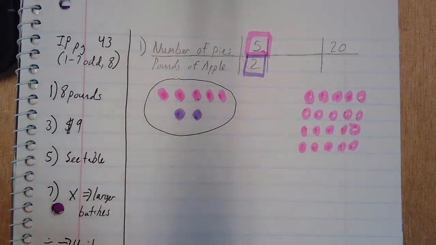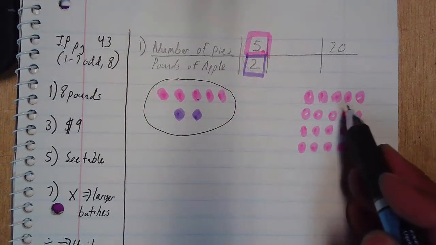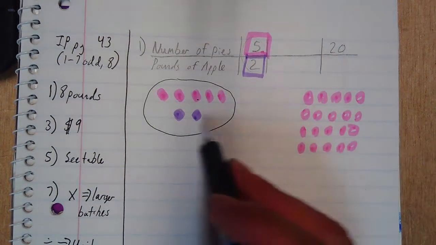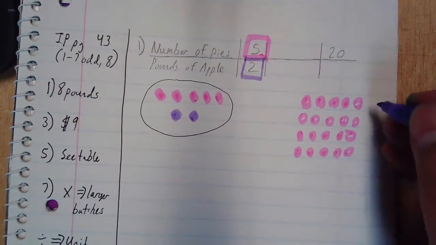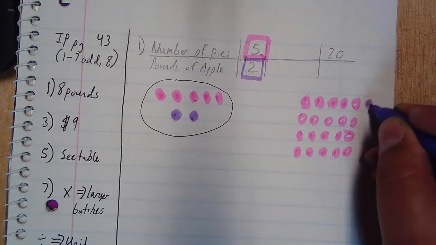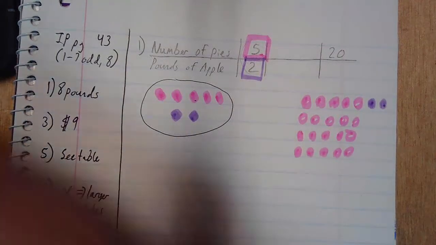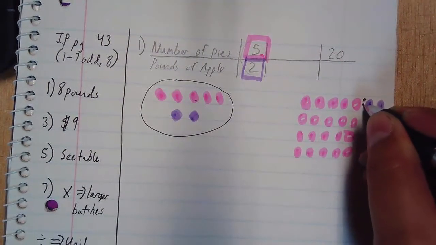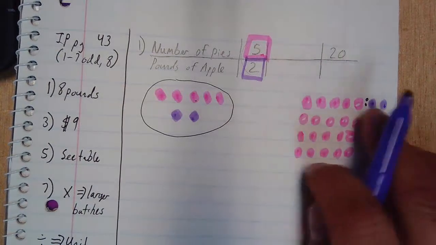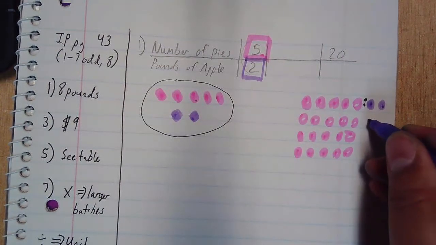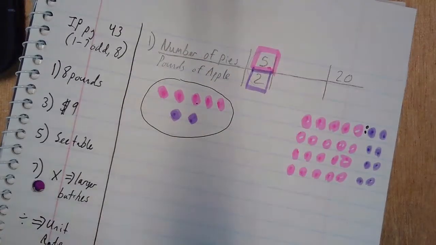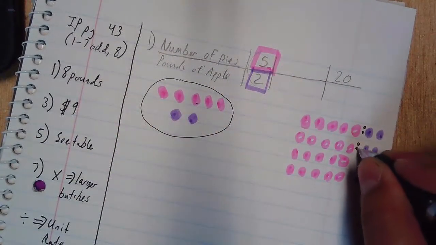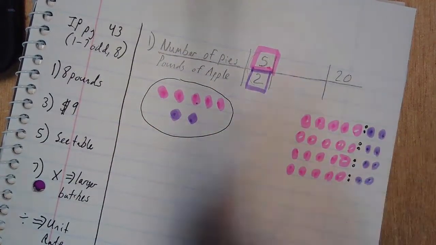Okay, now here's the thing. Here's the deal. For every 5 apple pies, I need 2 pounds of apples. All right, so what's going to happen, I'm going to need 2. And you know what, might as well put in the dots now. I'm going to make a ratio this way up to a point. For every 5, I need 2 pounds of apples, 2 pounds of apples, 2 pounds of apples. Now, visually, you just solved the problem.